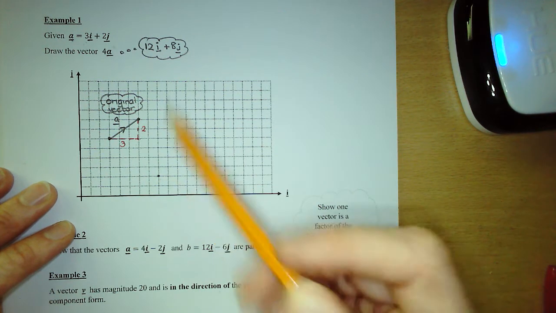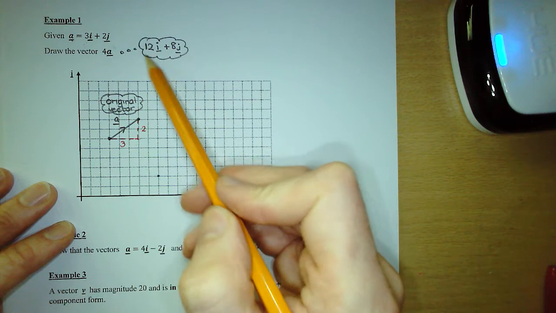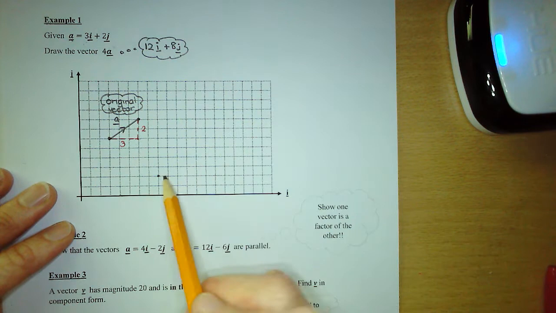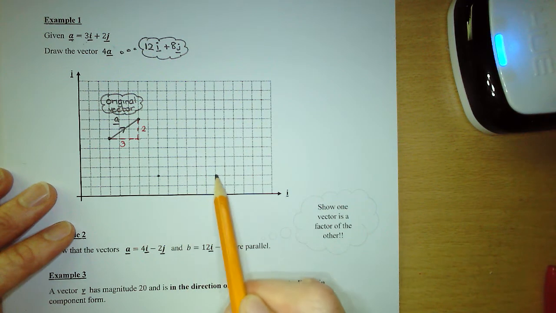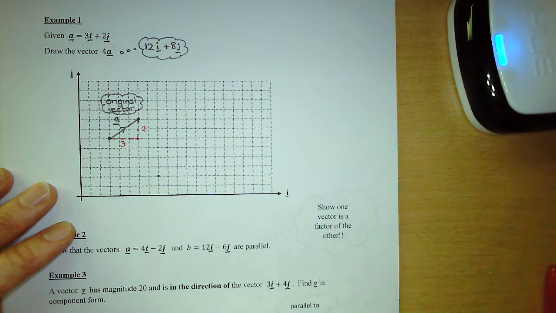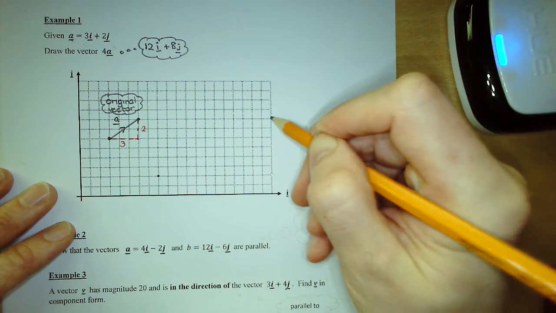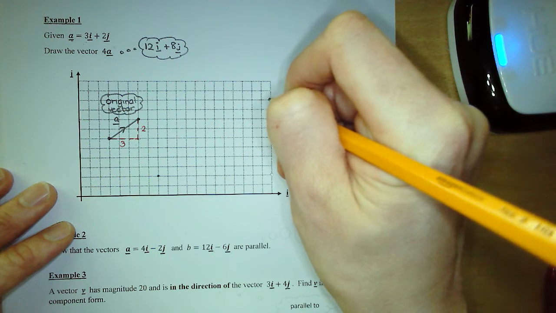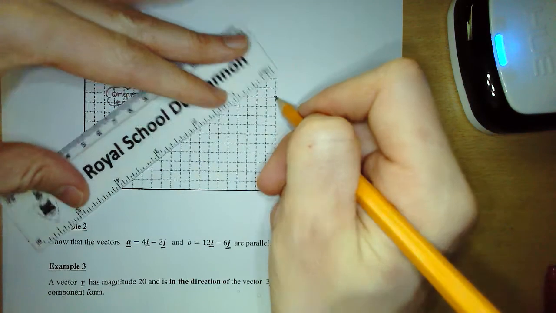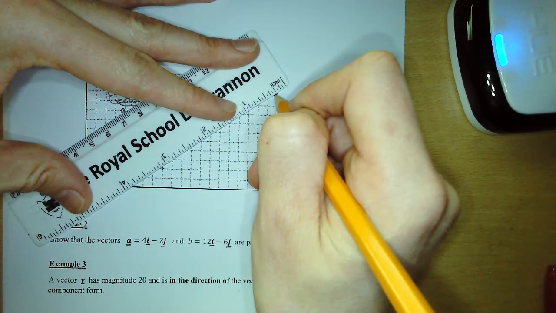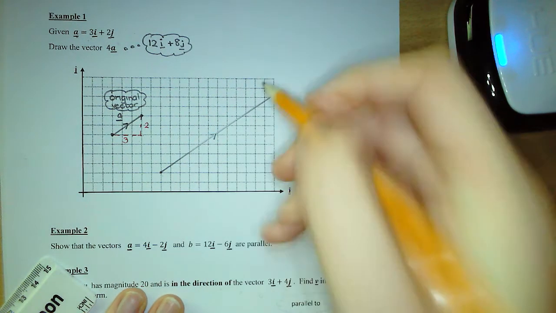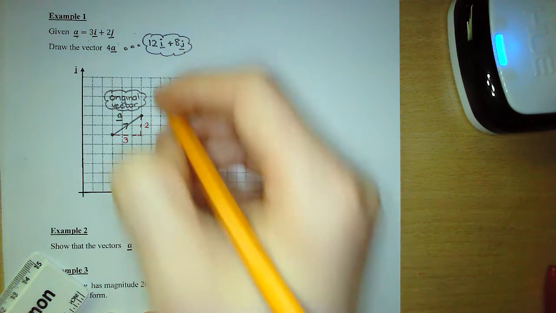So to get to the nose of the new vector, we'll have to move 12 units to the right. That's what the i component tells us. And then we have to move 8 units up. That's what the j component tells us. So 12 right, 1, 2, 3, 4, 5, 6, 7, 8, 9, 10, 11, 12. And then 8 up. 1, 2, 3, 4, 5, 6, 7, 8, and that is going to be the nose of the new vector. So join the tail to the nose. And again, we'll put our arrow on it. The arrow always points at the actual nose, and that is the vector 4a.